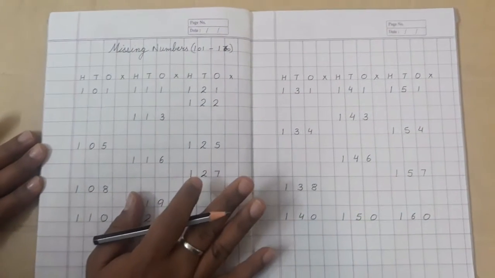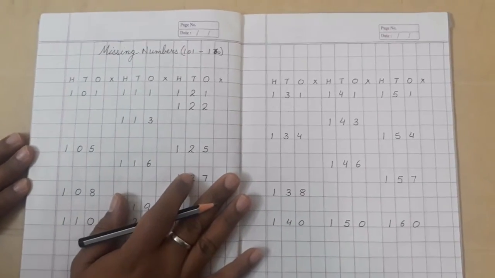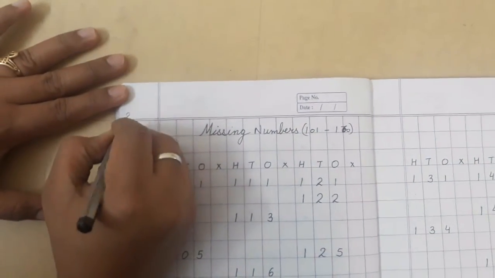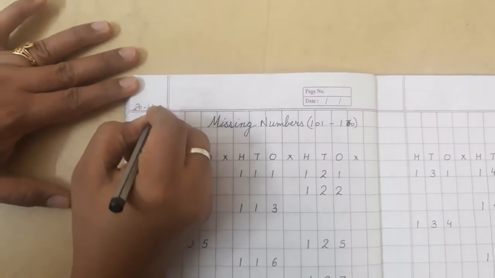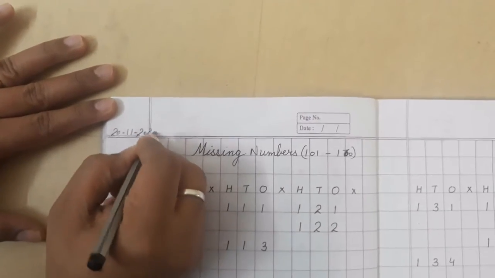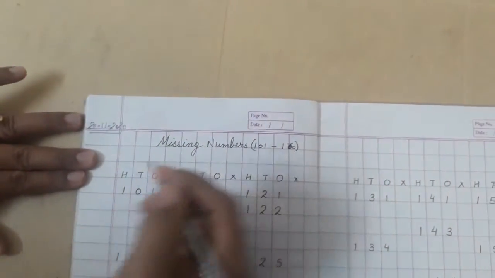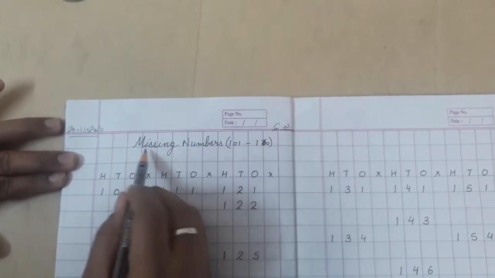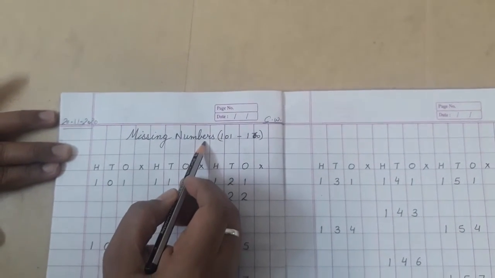Now class, let's see how we are going to do our today's maths work in notebook. Clear? So first thing is write today's date, 20th November 2020. This is our today's date and mention classwork here. After that, write down the topic missing numbers.